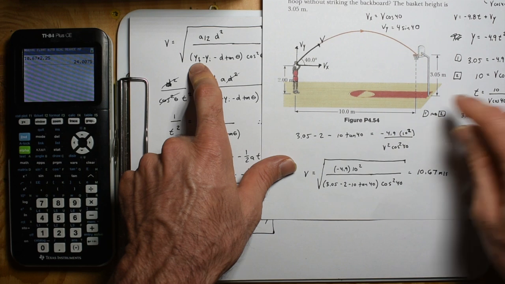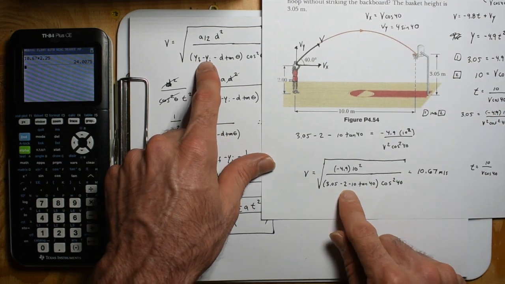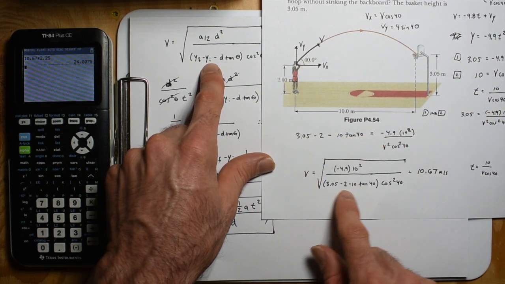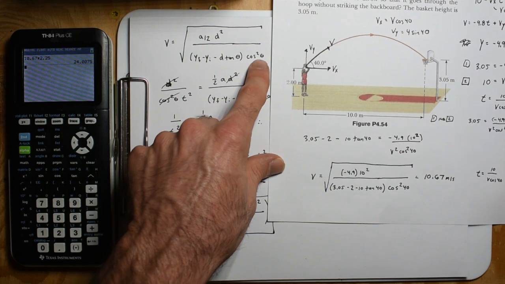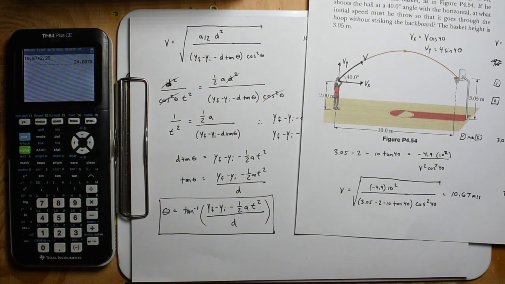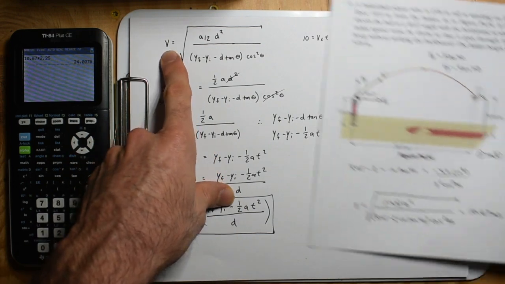And so we can get back down here. This is our final height right there, minus our initial height, so y initial, minus the distance again, tangent of the angle, and then cosine squared of the angle. Okay, hell yeah. So now we have an equation for velocity.